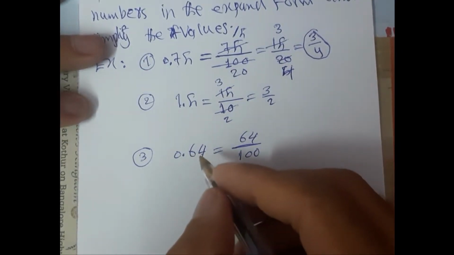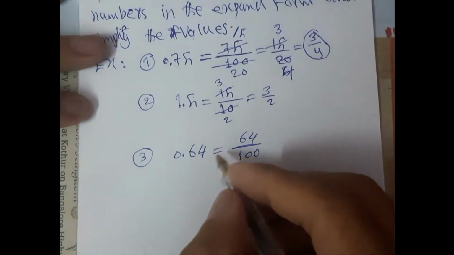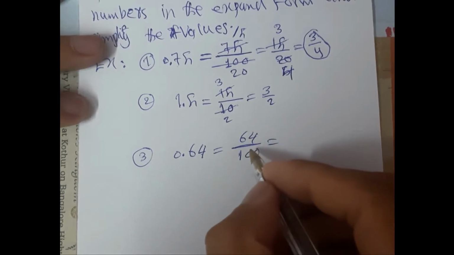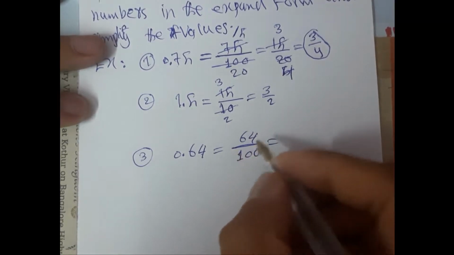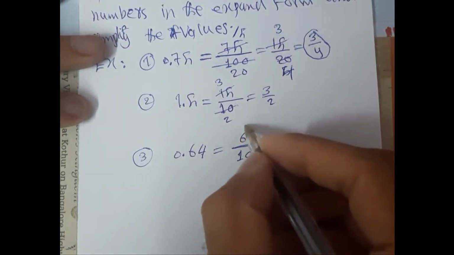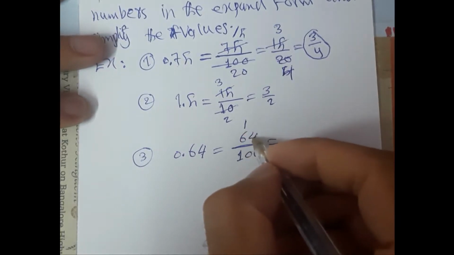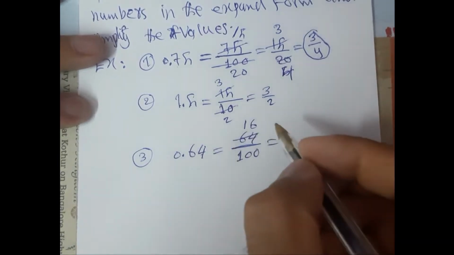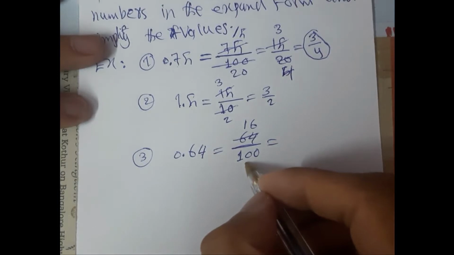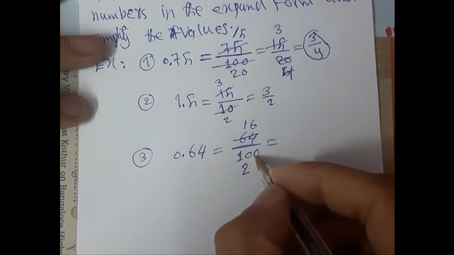After the decimal point we have two numbers, so we can simplify this fraction because both of them are divisible by 4. 64 divided by 4 is 16, and 100 divided by 4 is 25.